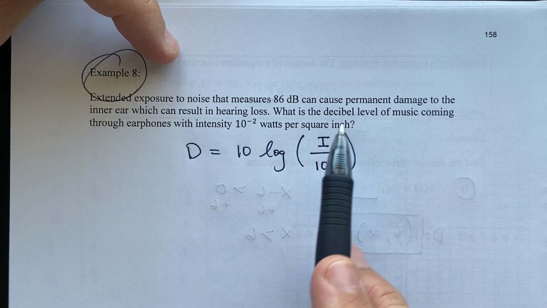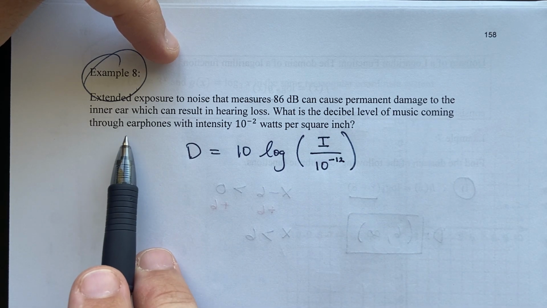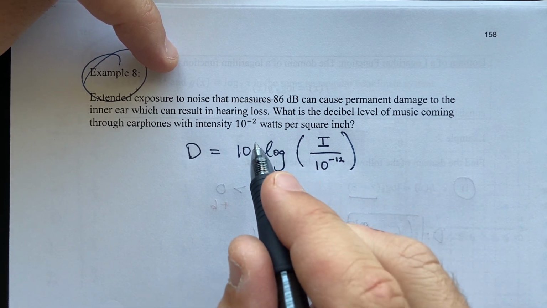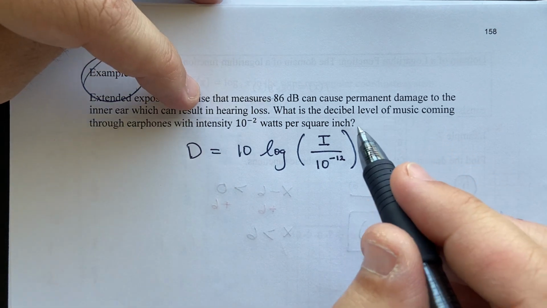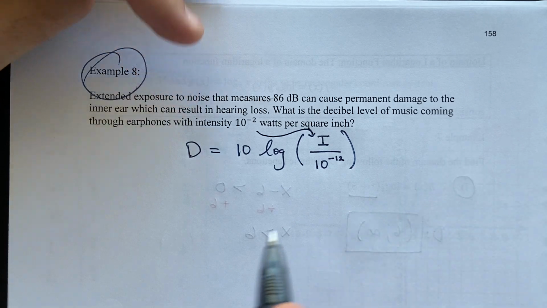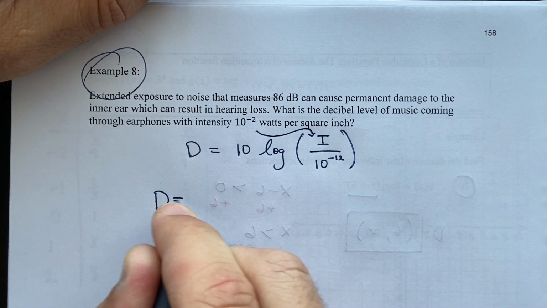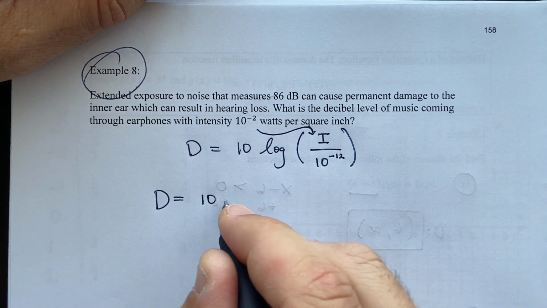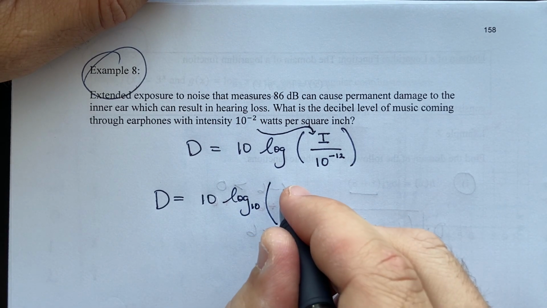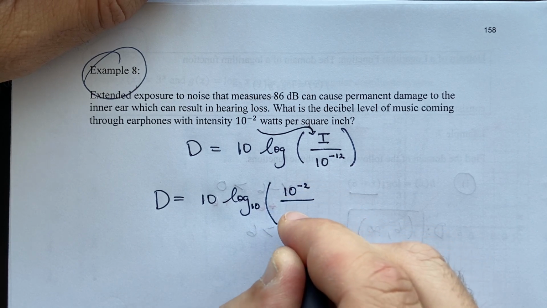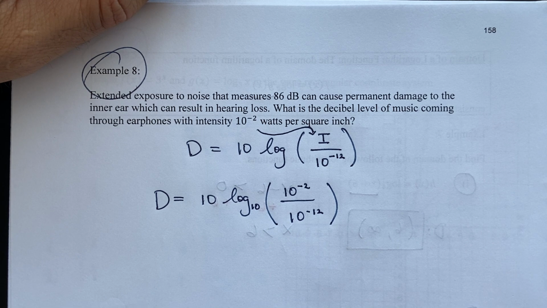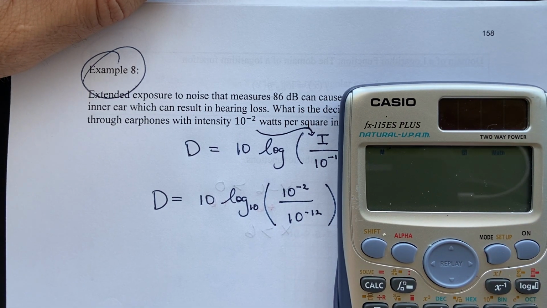what is the decibel level of music coming from earphones with intensity of 10 to the negative 2? So for that, I just need to plug in 10 to the negative 2 into the intensity. So I'll have D equals 10 times log, and that's a base 10. You can write it if you want, of 10 to the negative 2 divided by 10 to the negative 12. So I'm going to type that in.